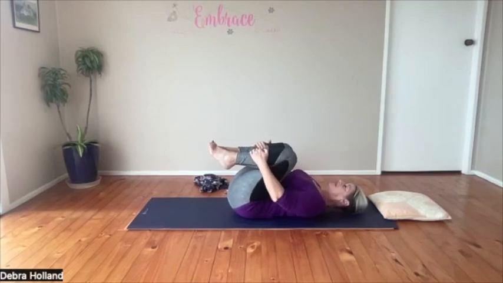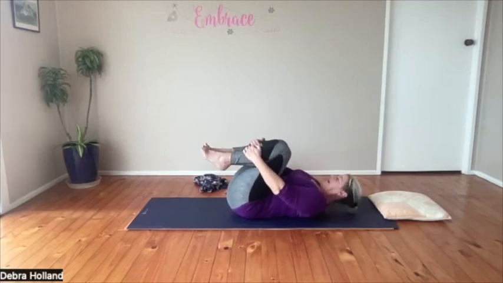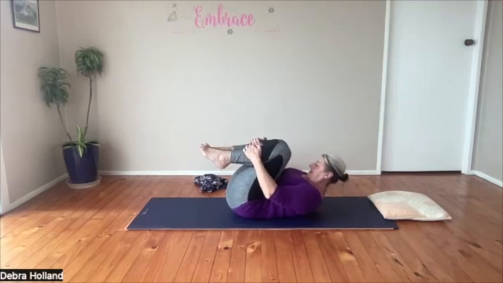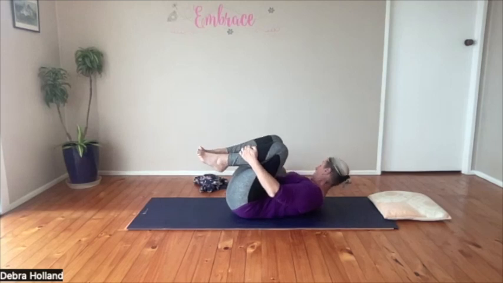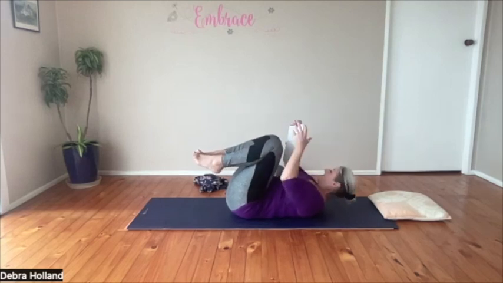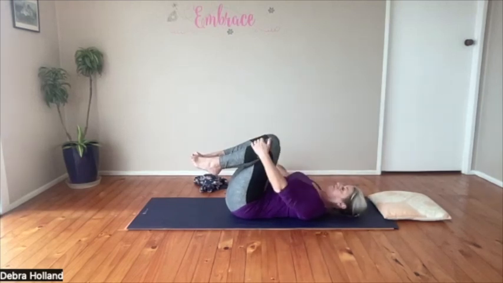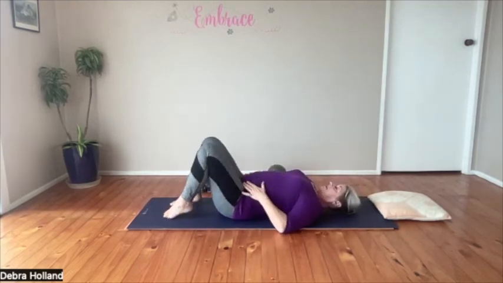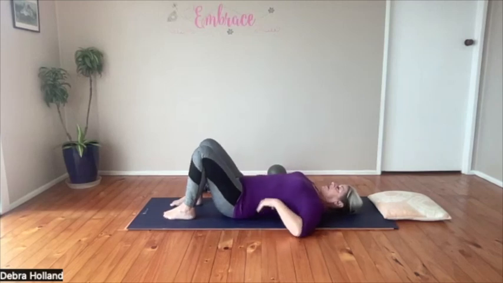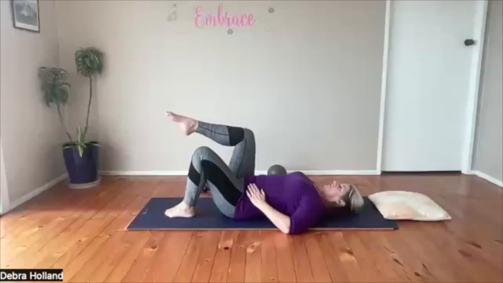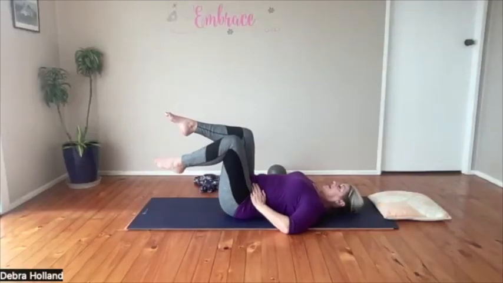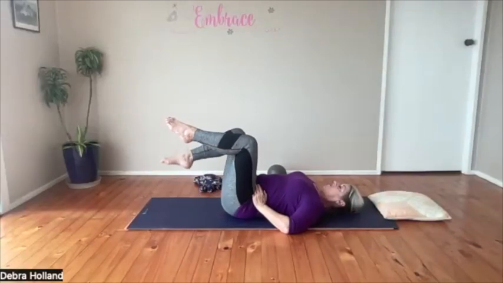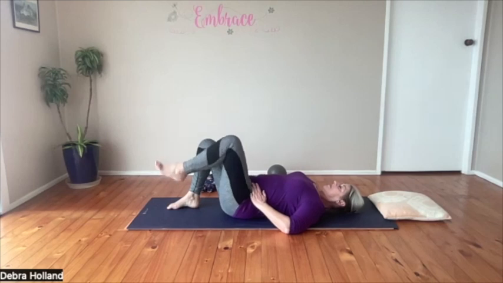So pull the shins into the ribs, bring the head into the knees, stretch the spine, take a breath. So I'm just seeing if there's anything I haven't done. There's one more. So take the feet to the floor. Nice level pelvis, space in the small of the back, and just floating the right knee, floating the left knee. Right foot down, left foot down.